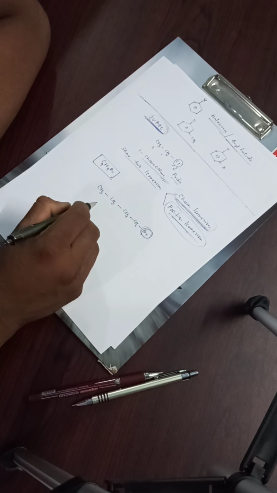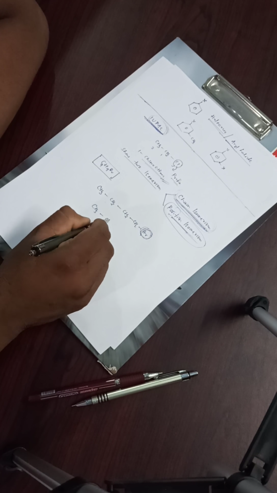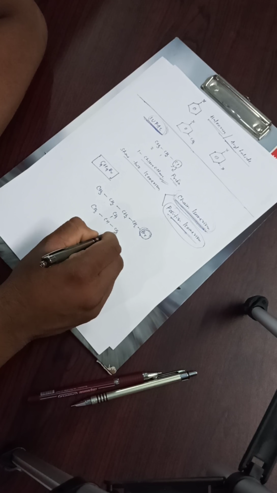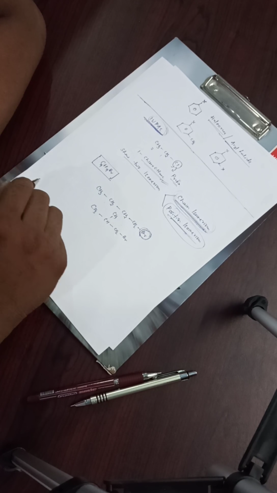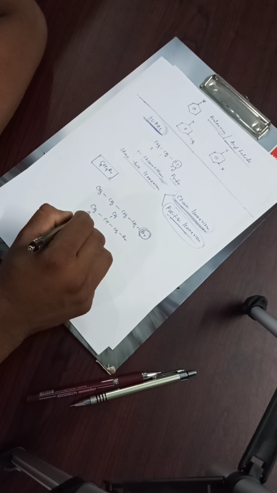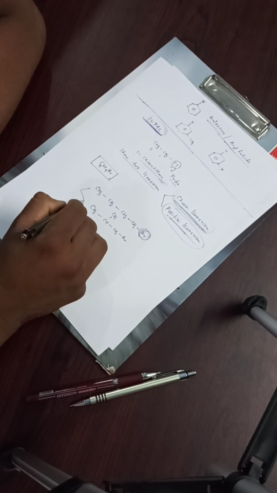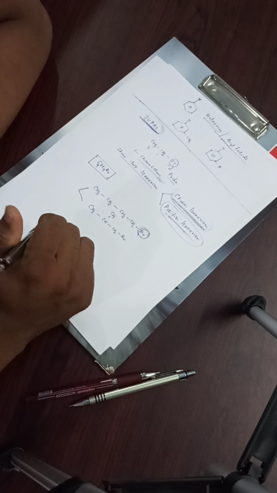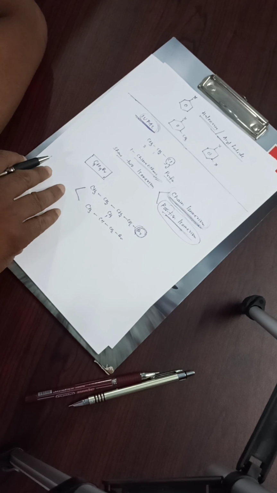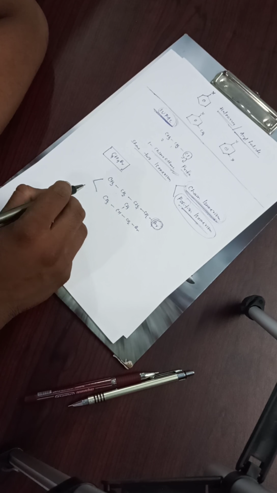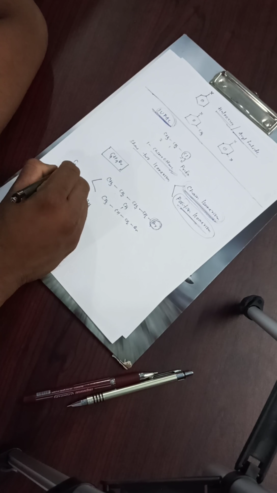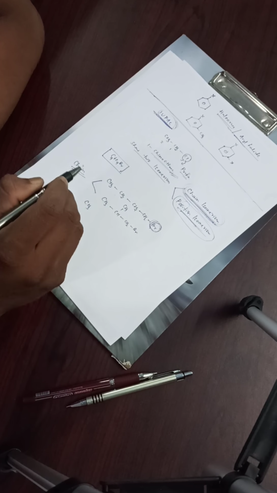So what will be the change? CH3CH(CH3)CH2Br. These two are chain isomers.